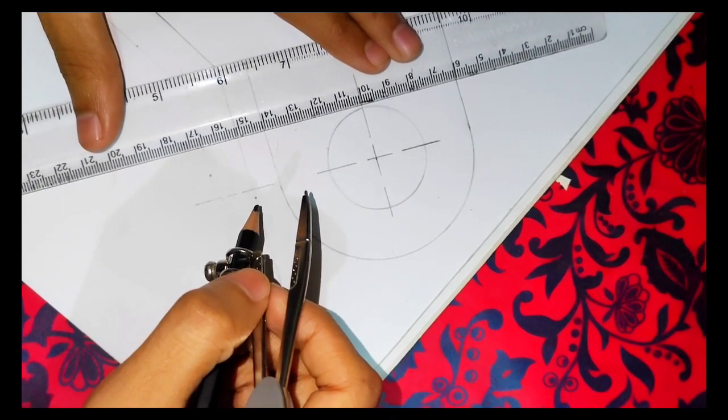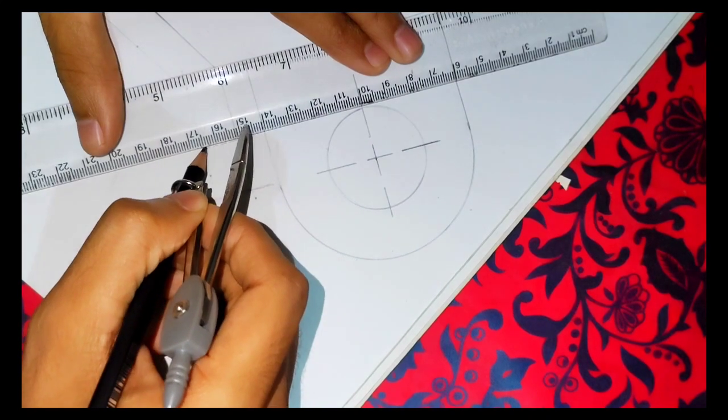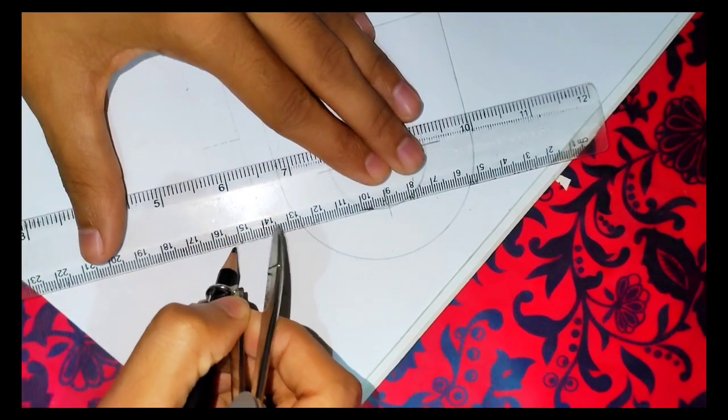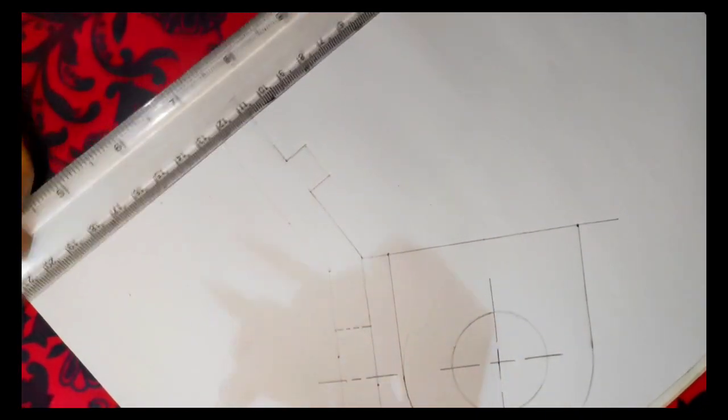We have to draw it carefully. Okay, and from also this side. Yeah, we're almost done. Here it is. We also see some little circles on the left side. It means in here. That's why we have to show the hidden line from here.